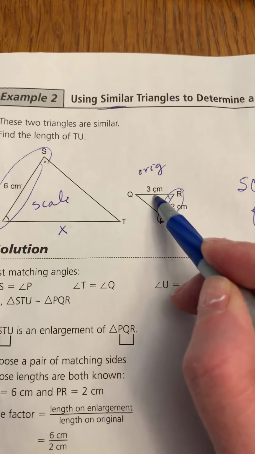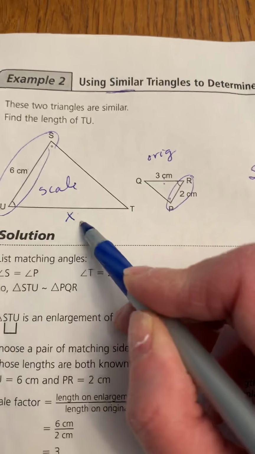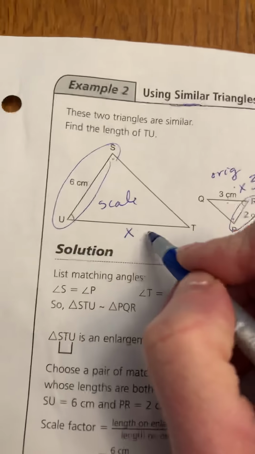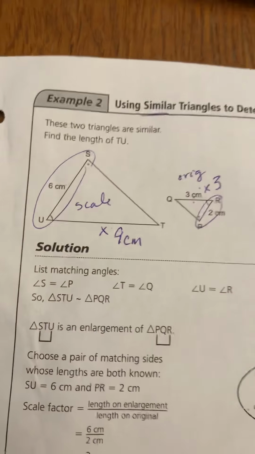So now we can go to the side that we know in the original diagram and find our unknown side by simply taking this side and multiplying it by the scale factor, and we're going to get 9 centimeters.